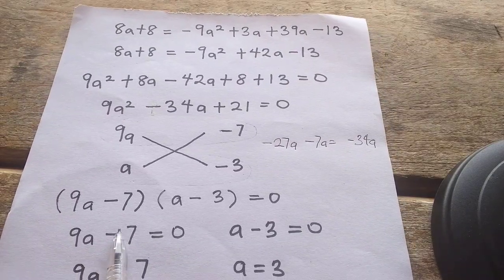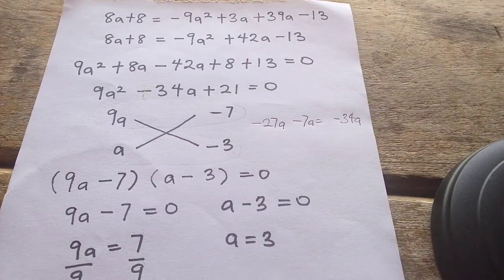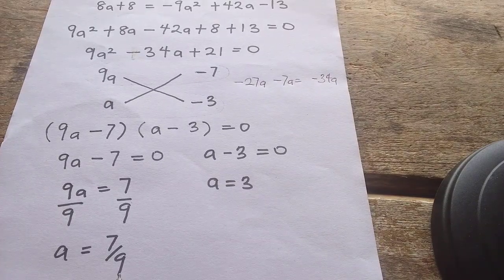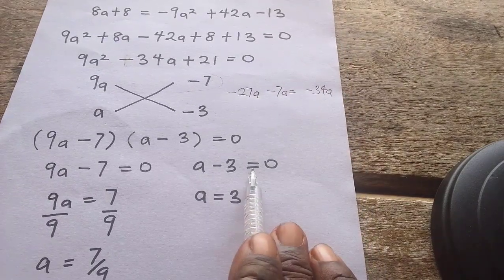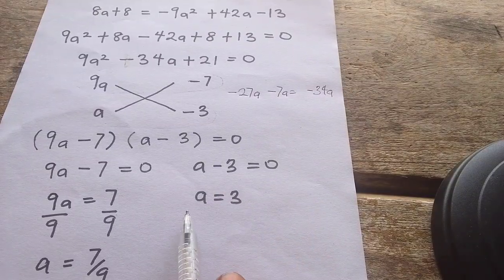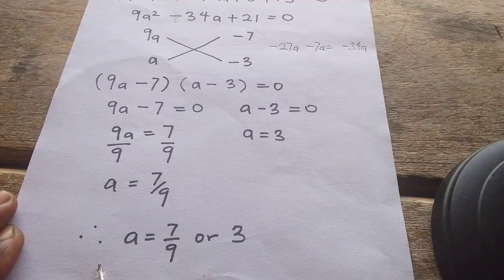If this minus 7 comes here, it turns to plus 7. To get a, you divide both sides by 9. So that means your value for a will be what? 7 over 9. Then a minus 3 is equal to 0. When minus 3 comes here, it turns to plus 3. So your a will be equal to plus 3. So therefore, the value for your a is either 7 over 9 or plus 3.